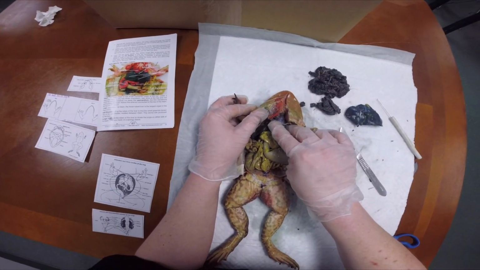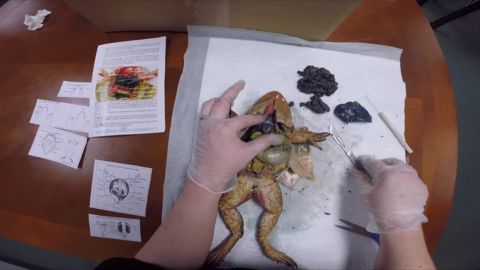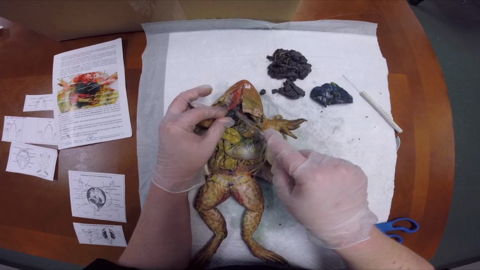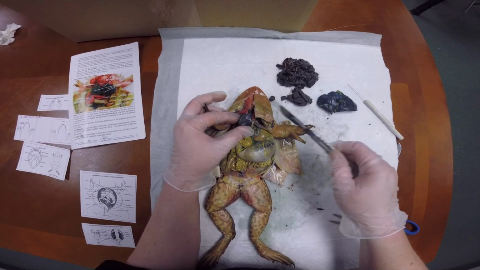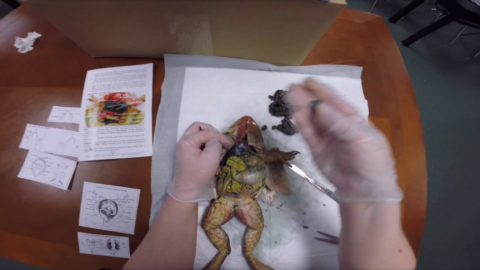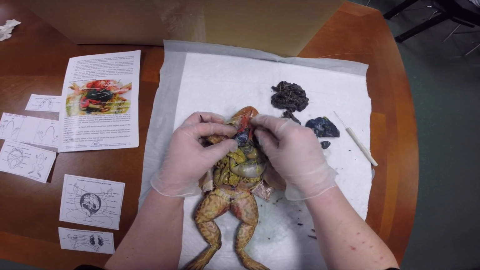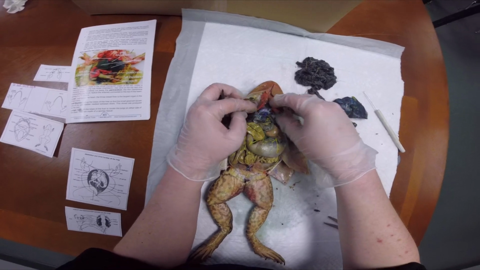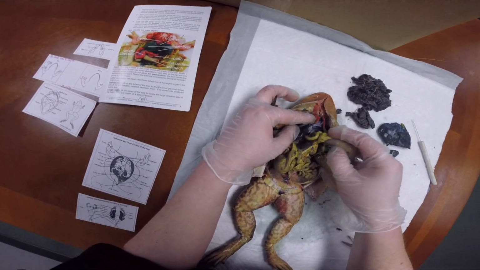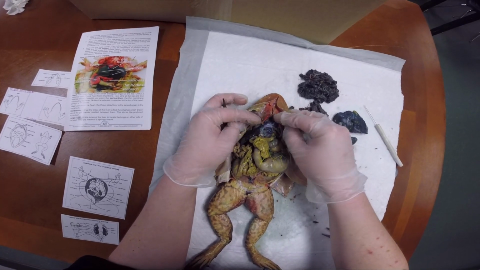This right here is going to be the ventricle. The color's kind of throwing me off here, but that's the ventricle right here. Going down to the heart, the heart is going to be way hidden in the back, so we're going to find that in a little bit.